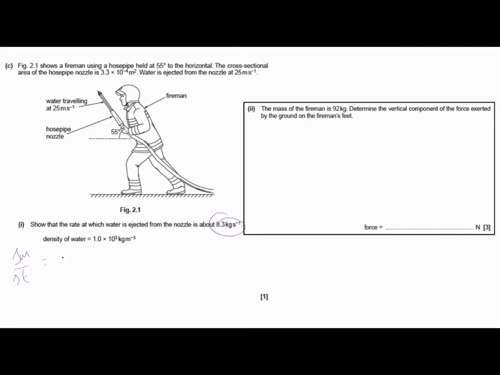Well, it's obviously going to be equal to the mass of water in a second. That's just restating what I've written as a formula. And what is the mass of water going to be? It's going to be the density times the volume of water, and then that is going to be every second.